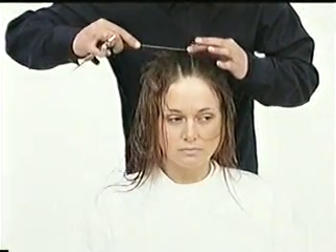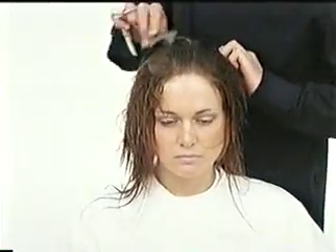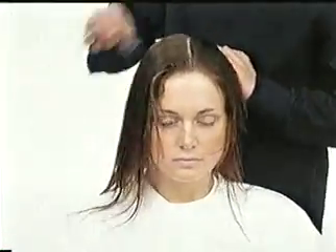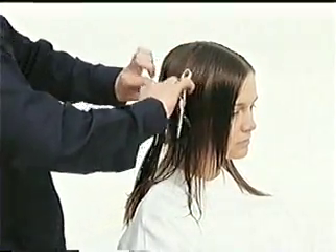Continue on the opposite side by re-establishing the profile section and working the sectioning pattern in exactly the same way. Take a diagonal back section from in front of the crown.